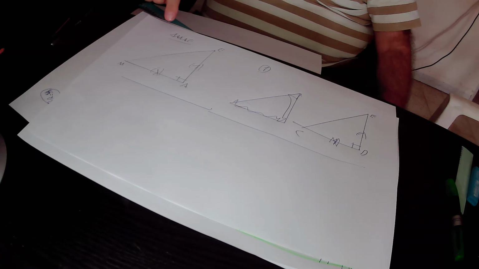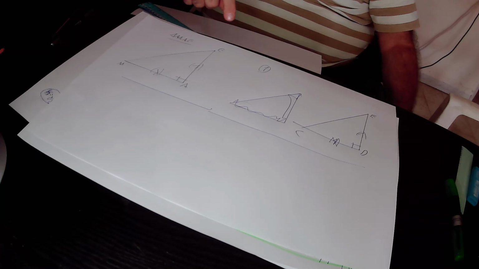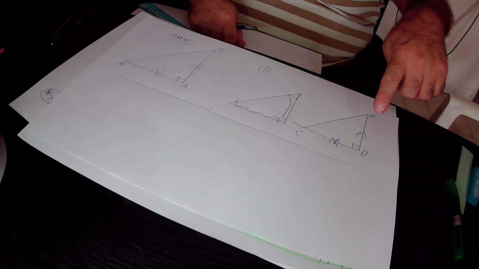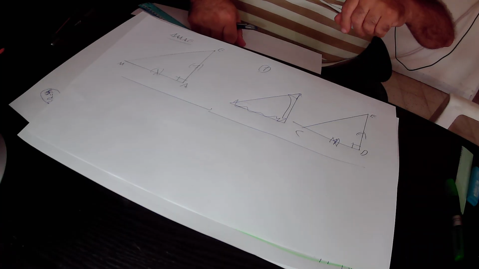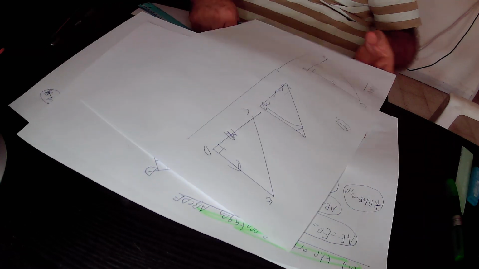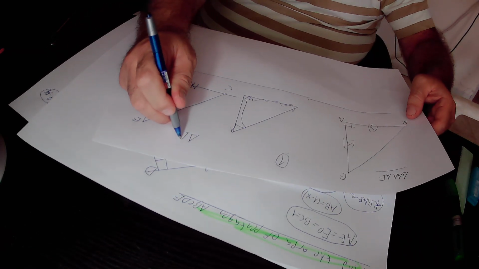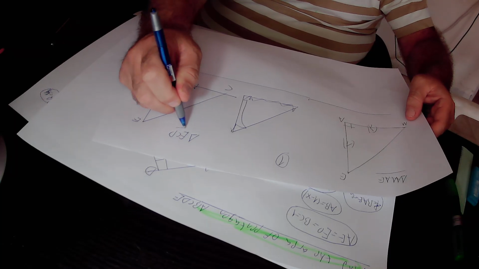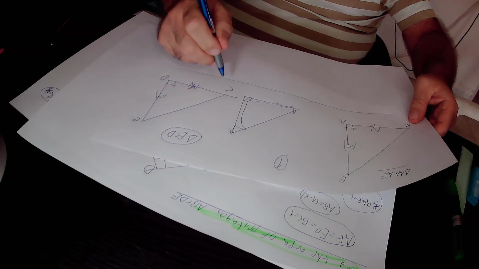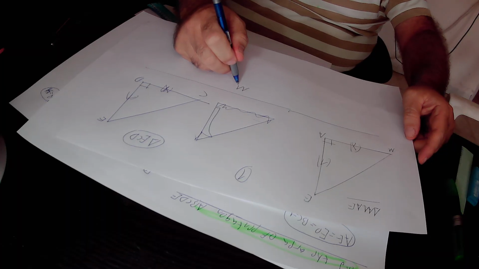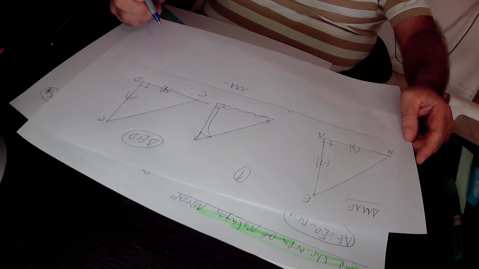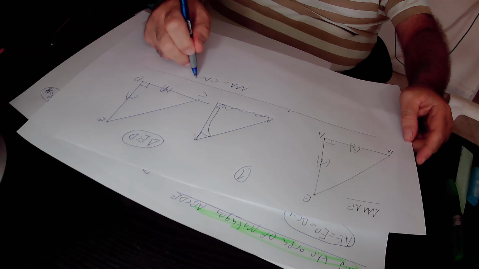Side MA of the right triangle MEA equals side CD of the right triangle ECD. They are both equal to x and therefore they are equal to each other.